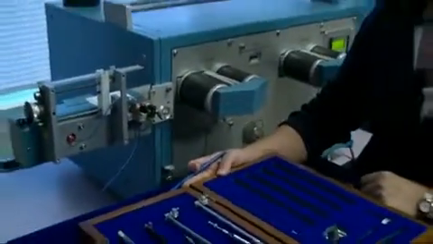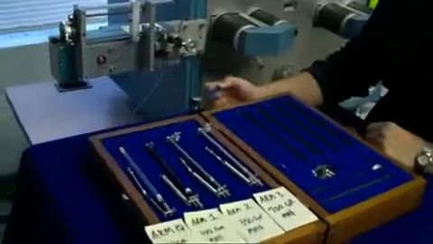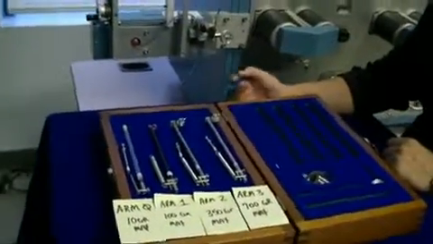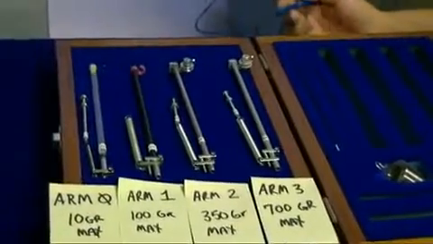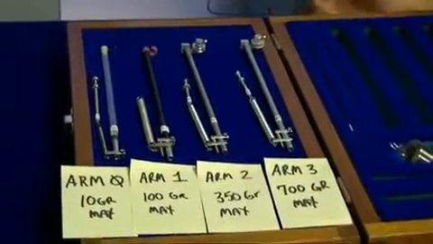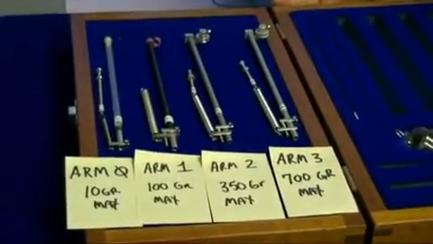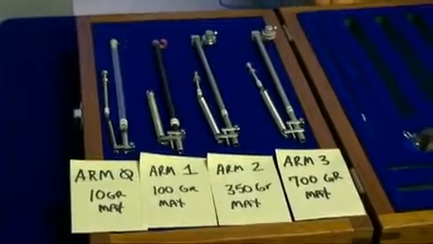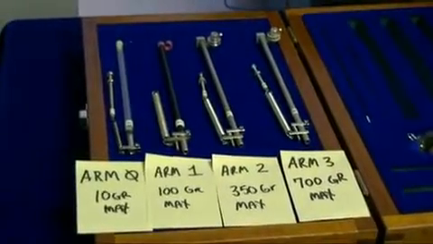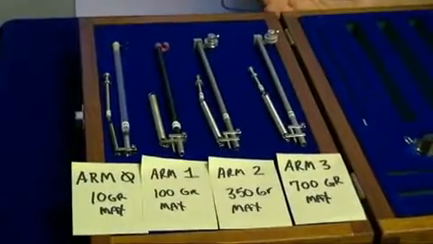Now we're going to talk about CTT tension arms. CTT tension arms are the heart of this instrument because they're responsible for applying input tension on the yarn and keeping that constant throughout the test. The CTT tension arms can apply any input tension from 2 grams to 700 grams on the running yarn, from 20 meters a minute to 360 meters a minute.